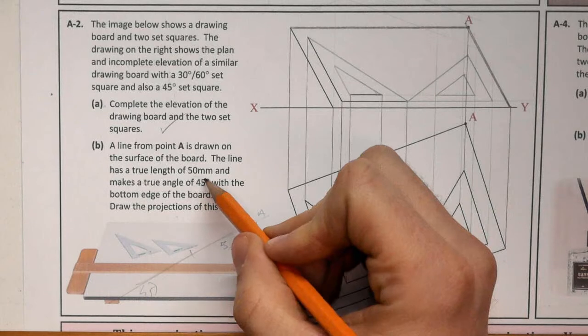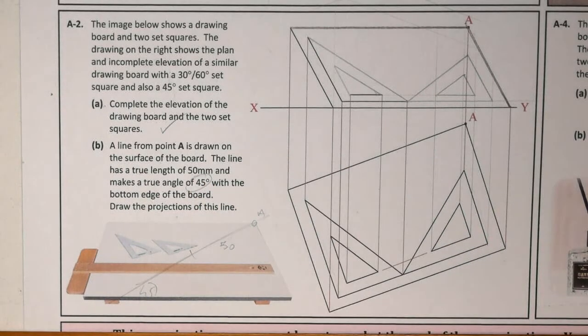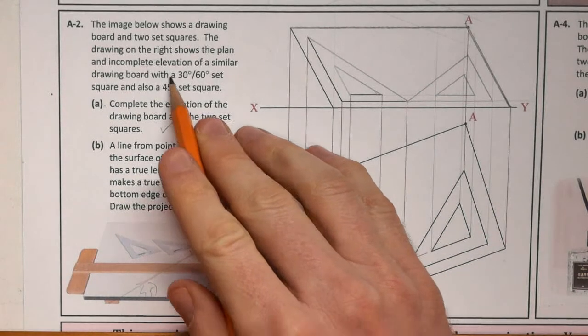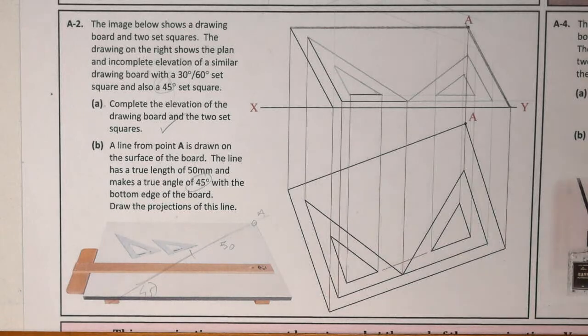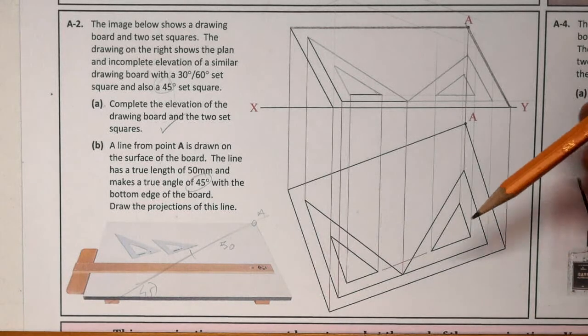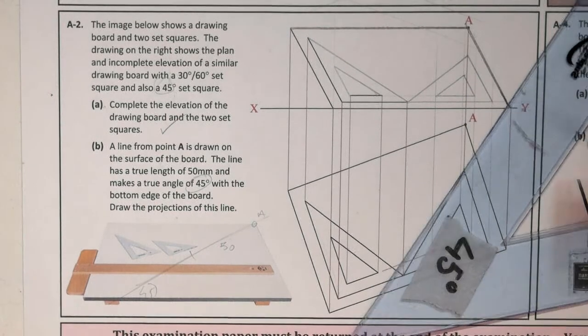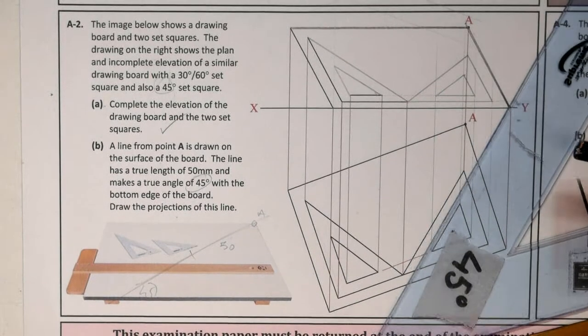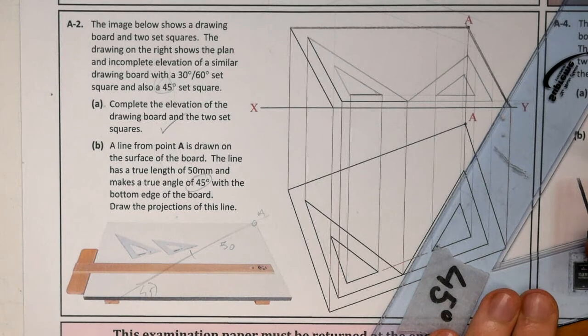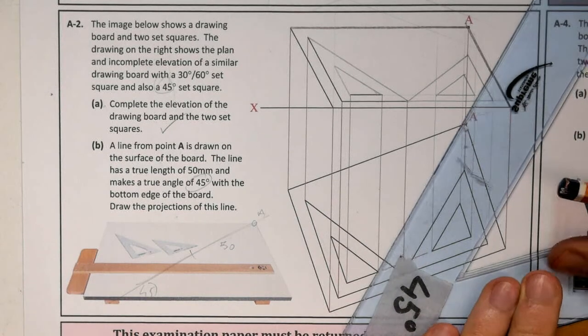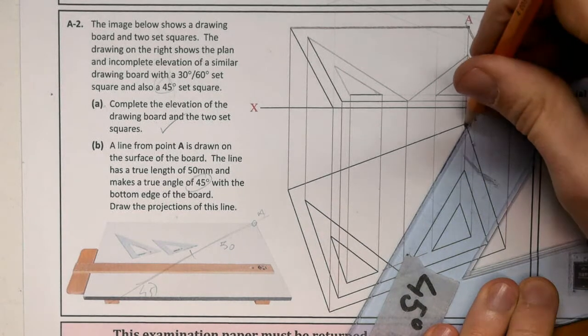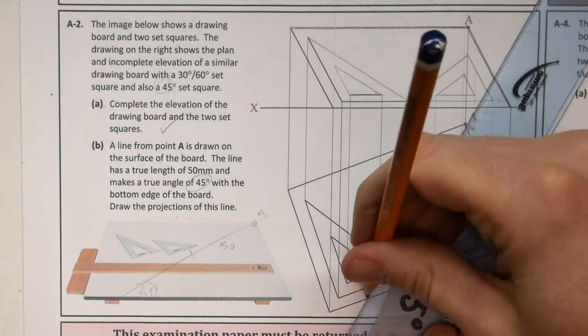This measurement of 45-degree angle, we have seen that already with our 45-degree set square. Using the knowledge we've used already, parallel lines appearing parallel in all views, this is a 45-degree angle, and the line that's created from A is at 45 degrees as well.